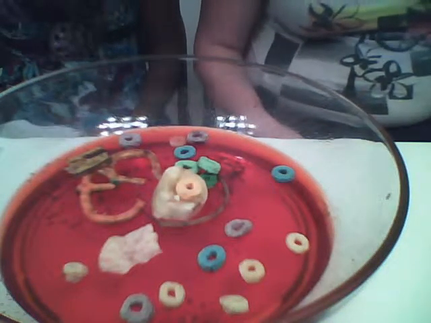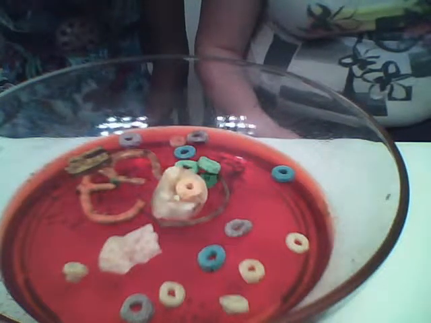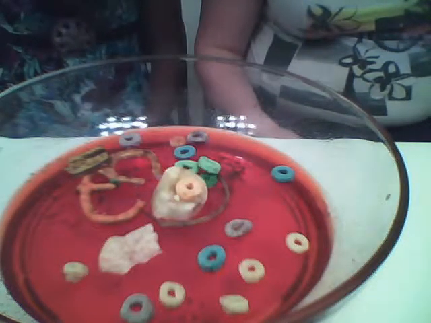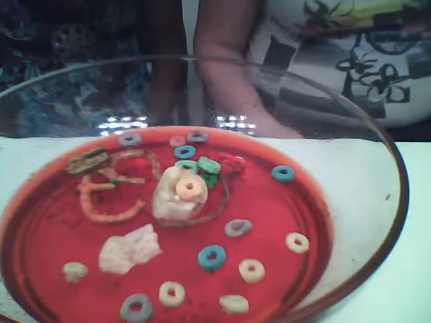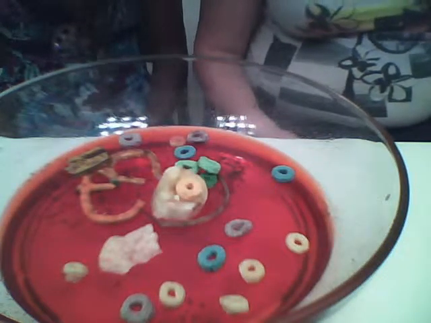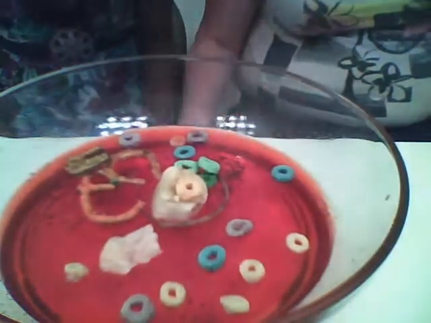So what cell parts are in this specific jello cell? Well, to start it out, the most important part of the cell is the nucleus that controls many functions by controlling protein synthesis and DNA in the chromosomes. And it is also surrounded by the nuclear membrane. The banana right here represents our nucleus.